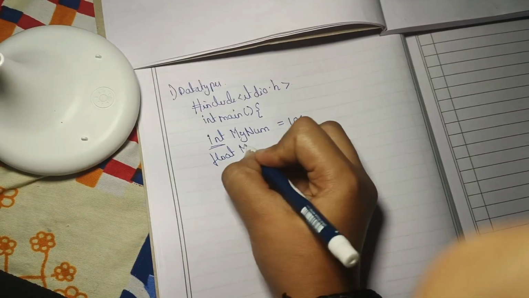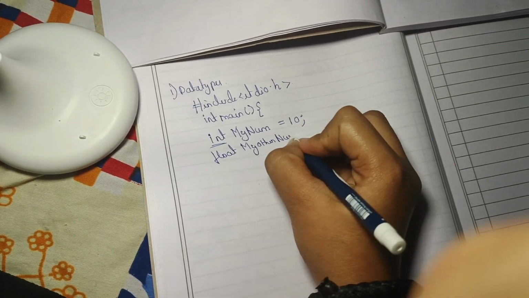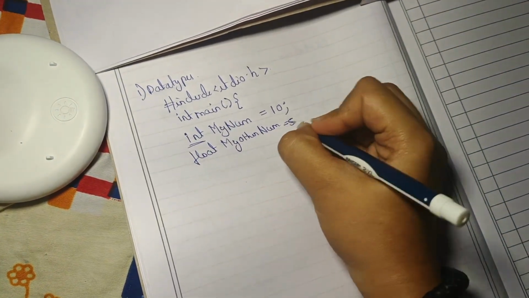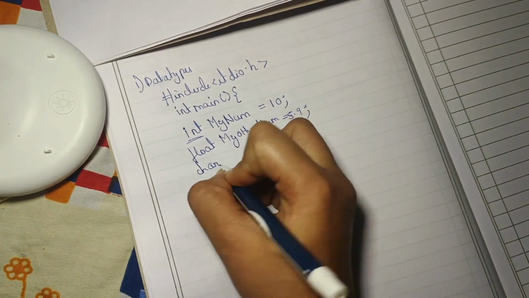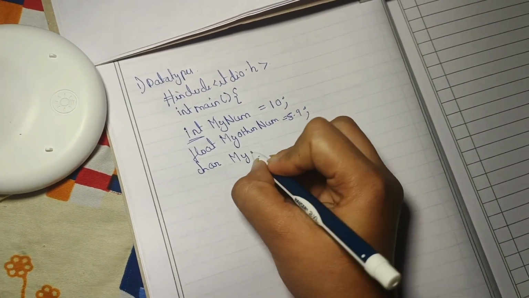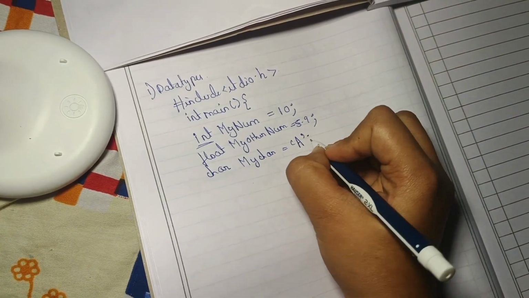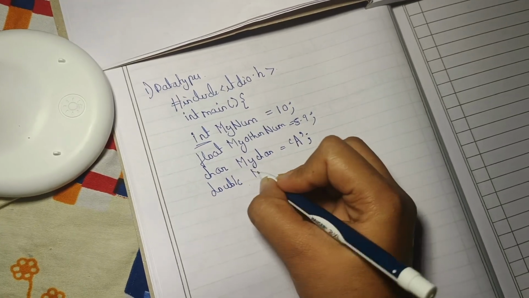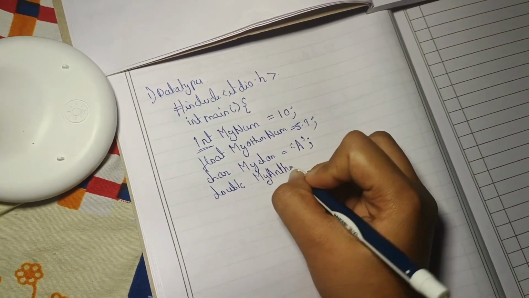Float myOtherNumber is equal to 5.9, and char myCharacter is equal to 'A'. And you can also use double, my another number, anything you can use.